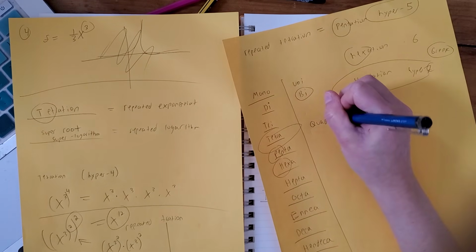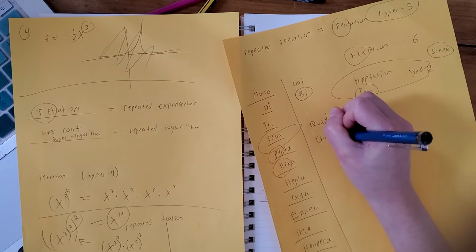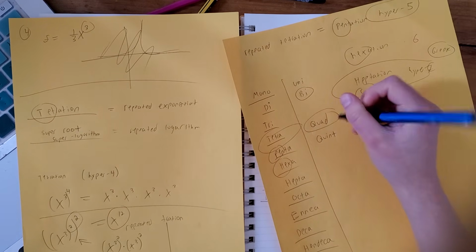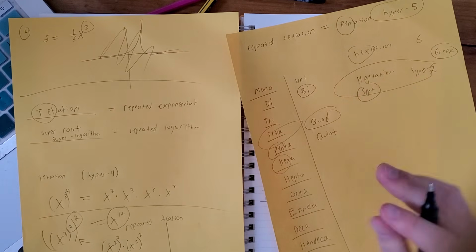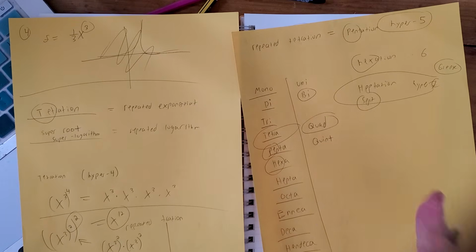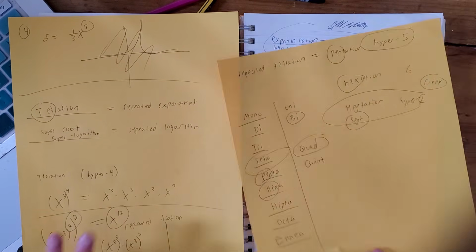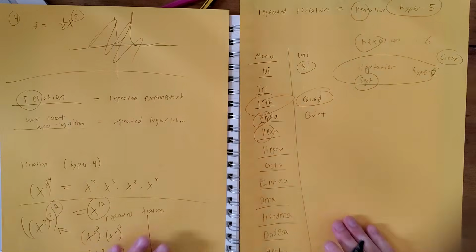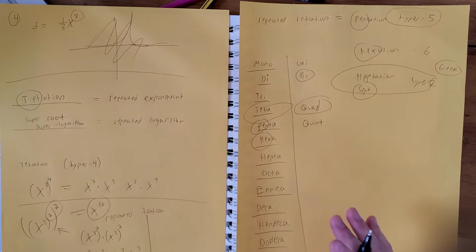Then we have quad and quint. That makes sense because this is where we get quadrilateral from. So a lot of words in math have their roots in prefixes of Greek and Latin, right? And if I pay attention to that, I can find more patterns and I can learn things.